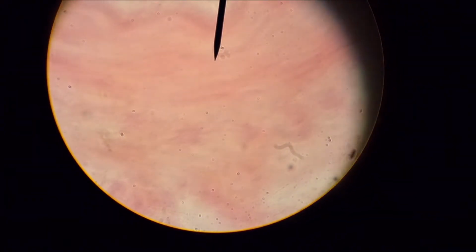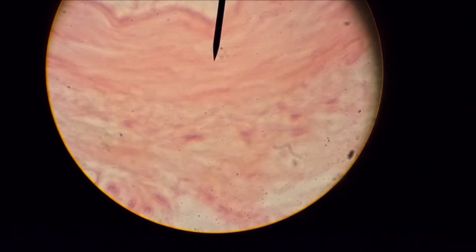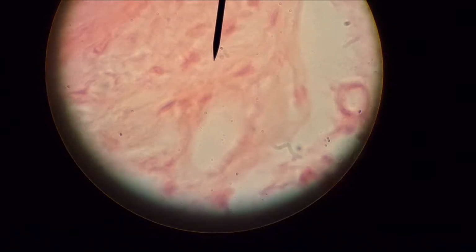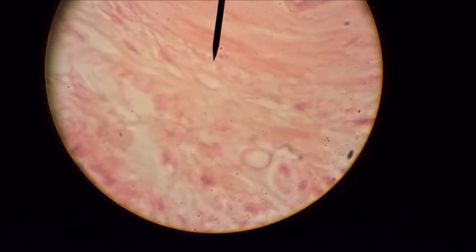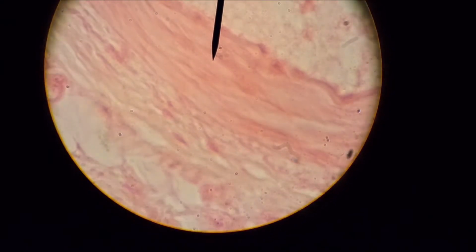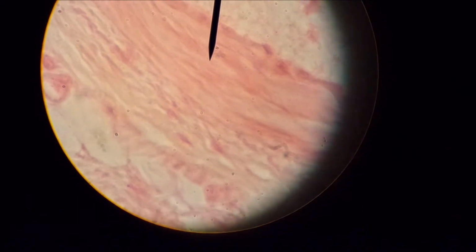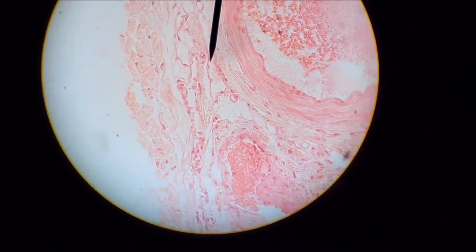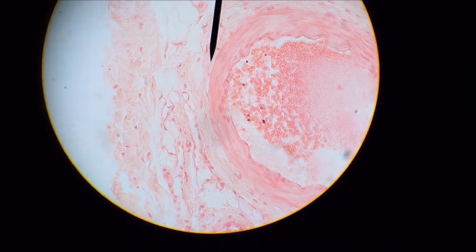Let's see if we can get this thing to look decent. There's the artery, there's that smooth muscle, all right? So the tunica media, and then the tunica adventitia would be fibrous connective tissue along the outside.